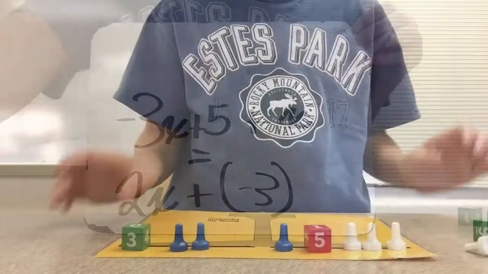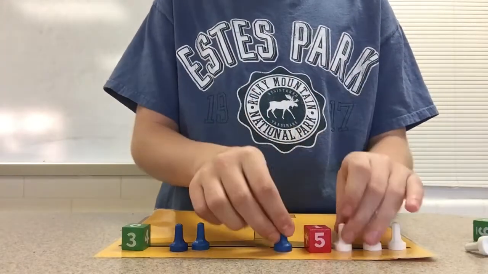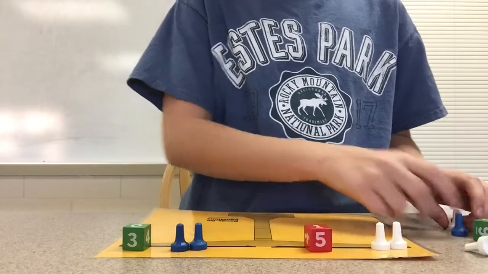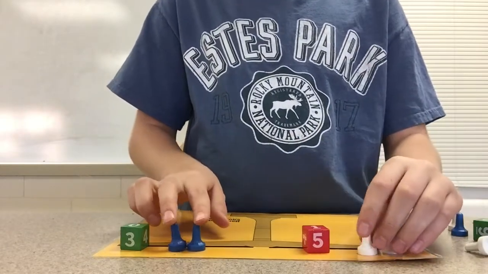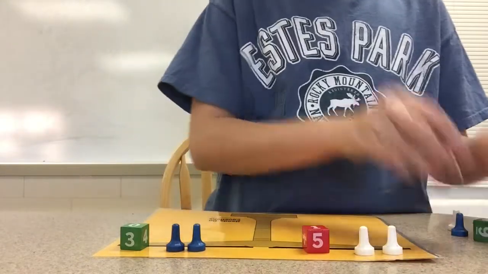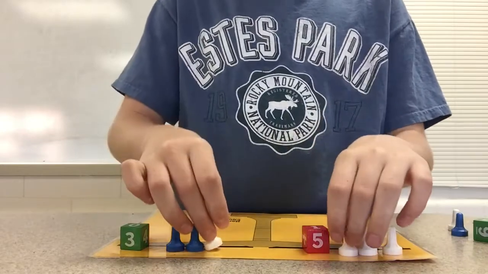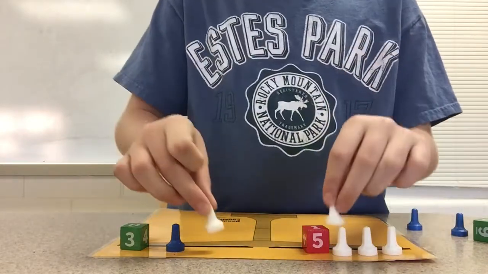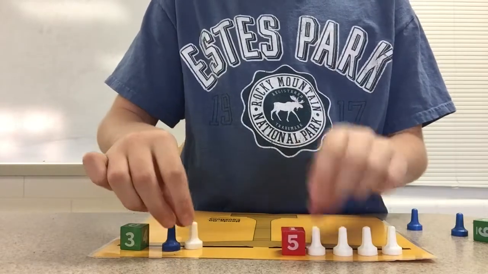Our last problem is the opposite of 3x plus 5 plus x equals 2x plus negative 3. So first we're going to take away a pair of 0 from this side, which is one blue pawn and one white pawn. Get those up there. Then we're going to get rid of these two blue pawns by adding one white pawn to each side. And that's a pair of 0. Then we can add one more white pawn to each side and create the last pair of 0.